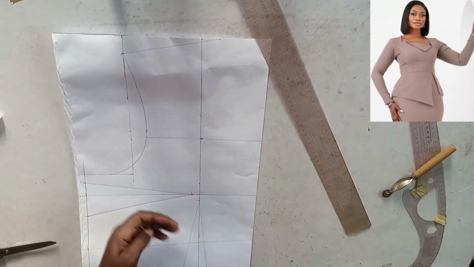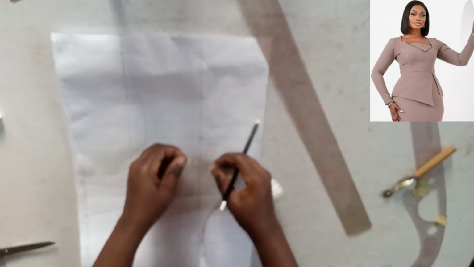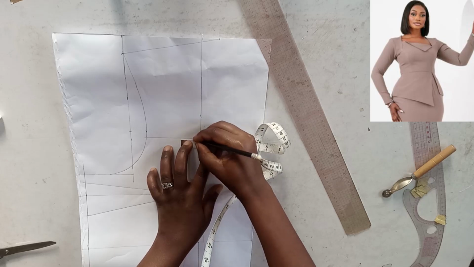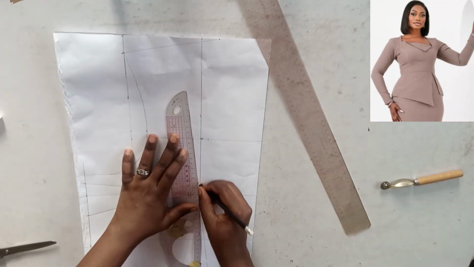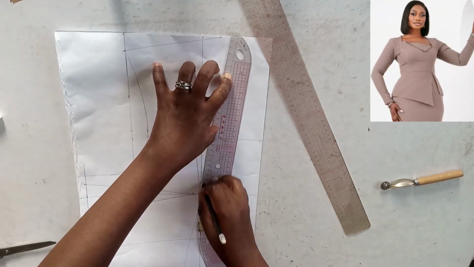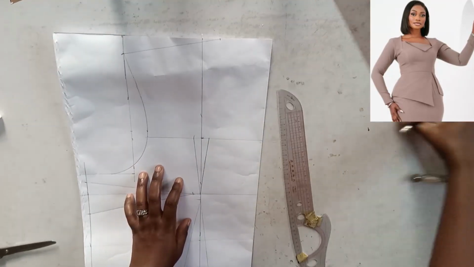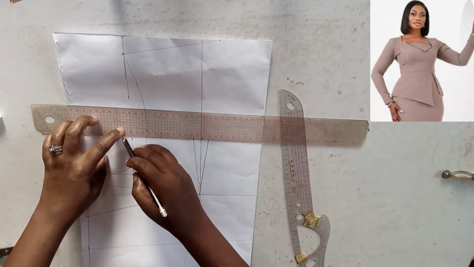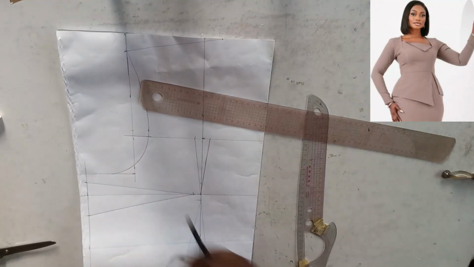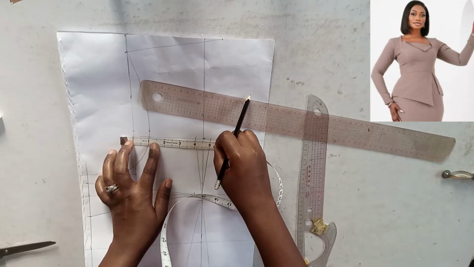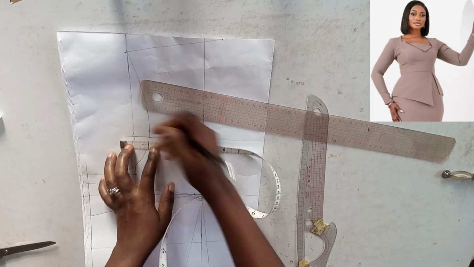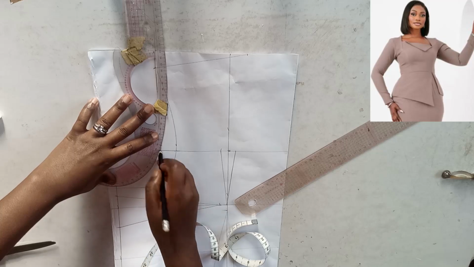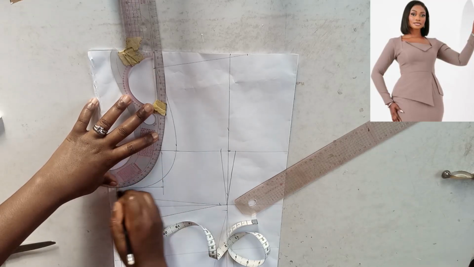Then next we're going to do overbust tightening. So for the overbust tightening, I'll be using 1/2 inch on both sides. Now don't forget, when you do your overbust tightening, whatever you take out for the tightening, you make sure to return it back here. So I took out 1 inch here. I'm going to measure back the 1 inch after the armhole to draw a new armhole. With this, your measurements will not be shortened. So this will be my new armhole for the down part.